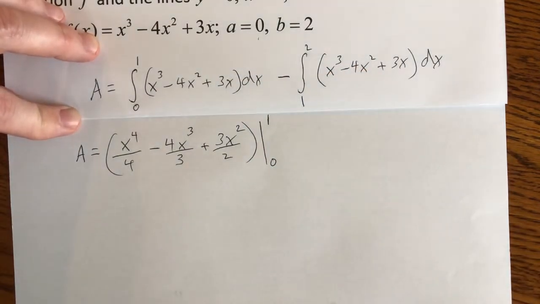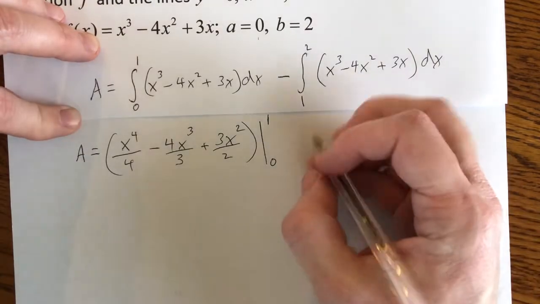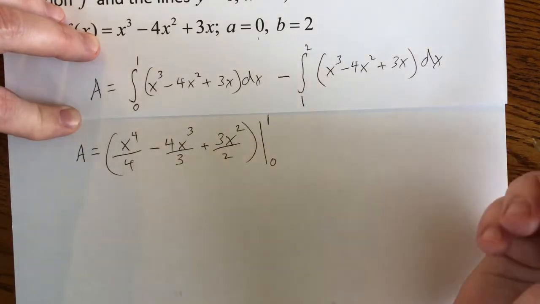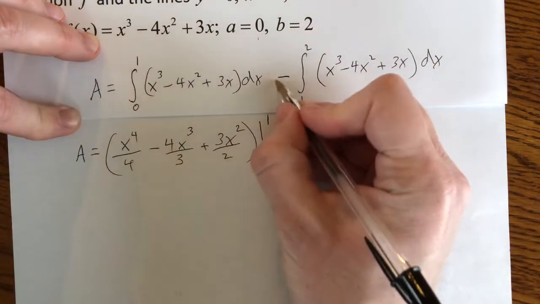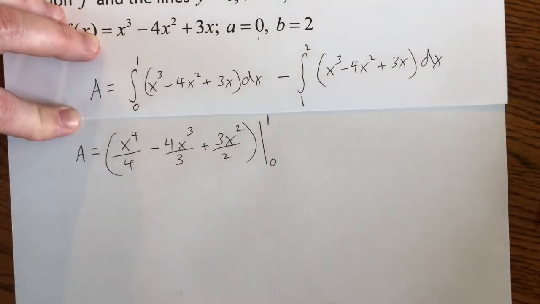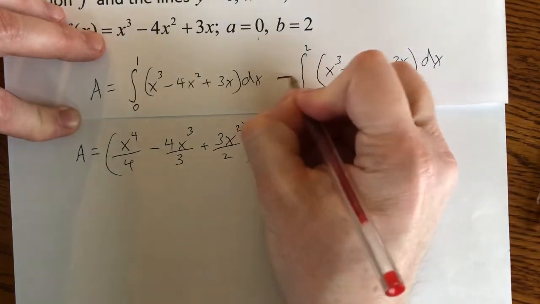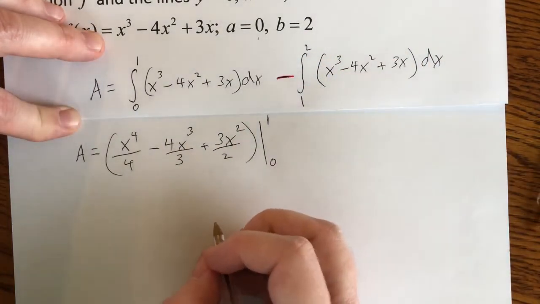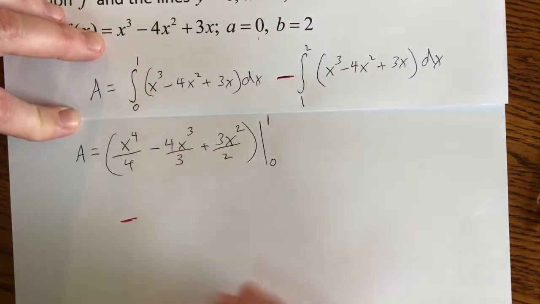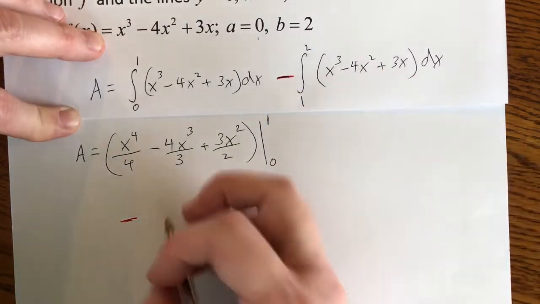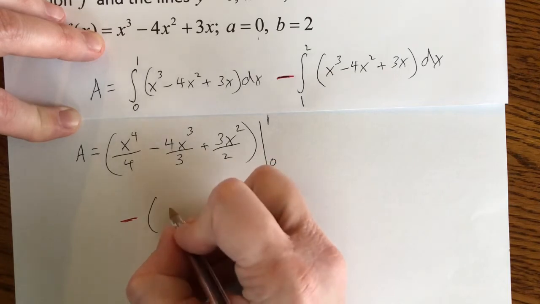Then we have to do our other one. So I'll put the negative down here. This negative right there is going to go right here. Are you with me? All right, so we know we get the same thing.